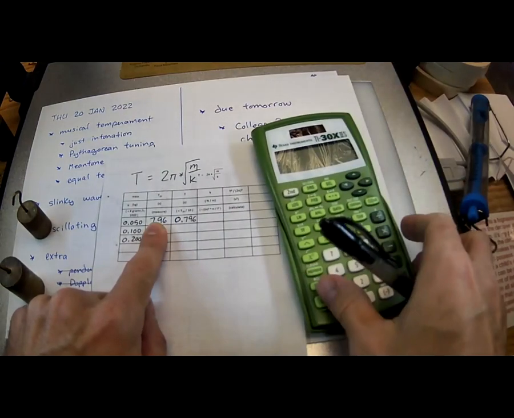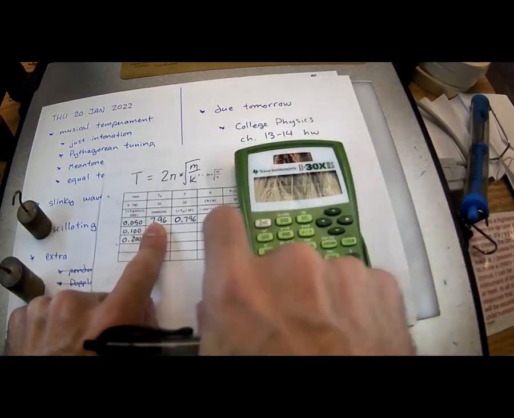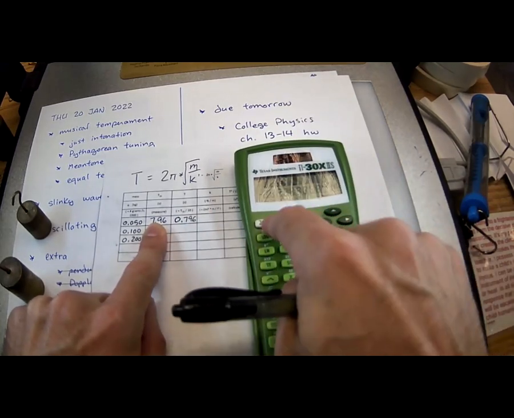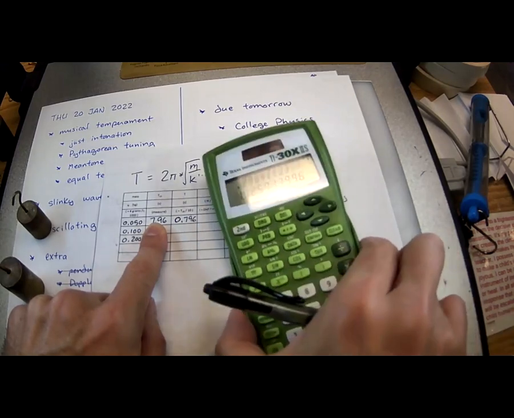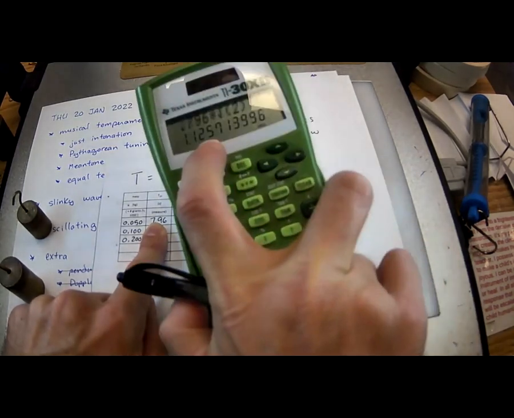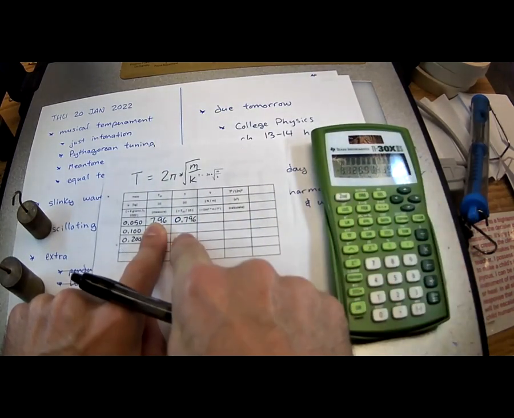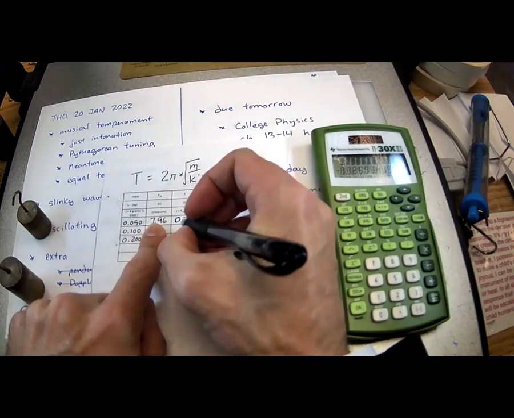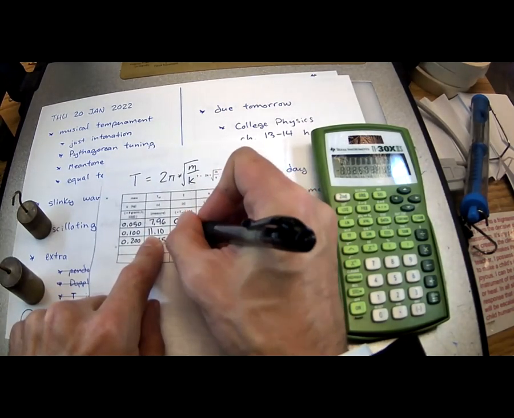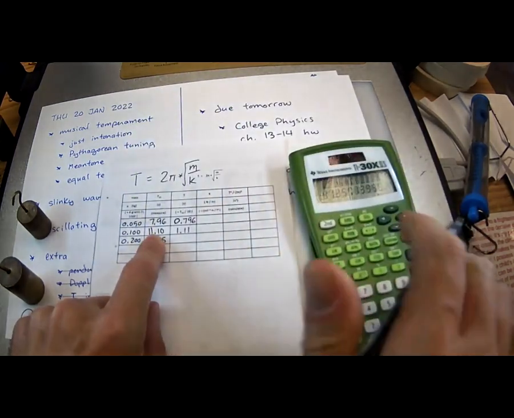So if the original time period was 0.796 seconds, and I multiply by the square root of 2, about 1.414, it should be 1.13 seconds. What I'm covering, divided by 10, is 1.11. Look at that. Predicted 1.13, actual 1.11.